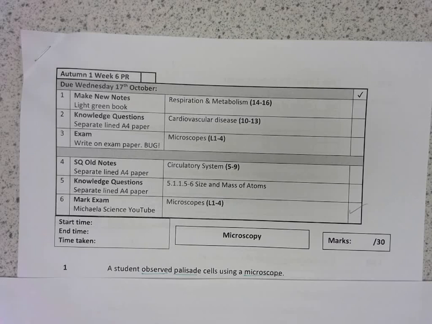Welcome to this week's exam. This is the exam on microscopy for year 10.